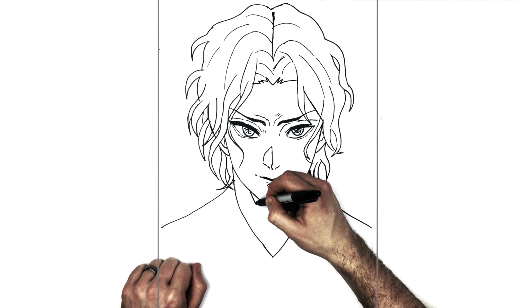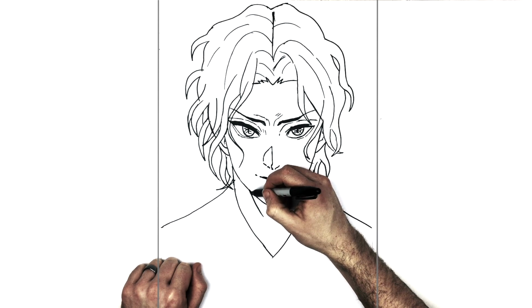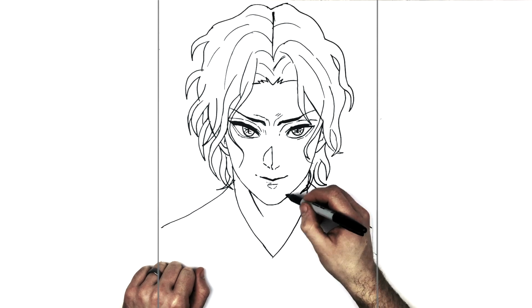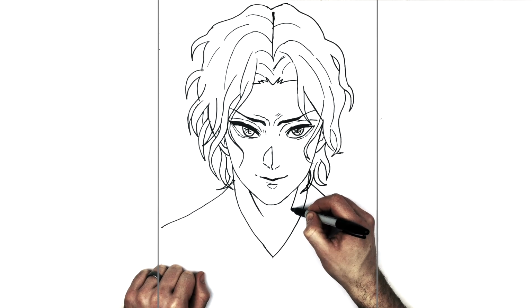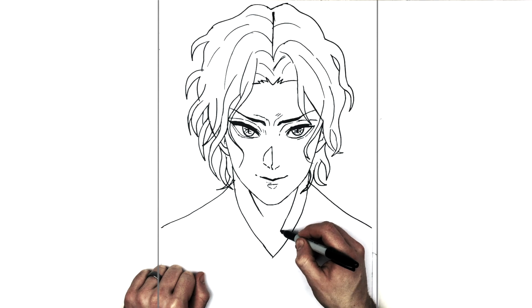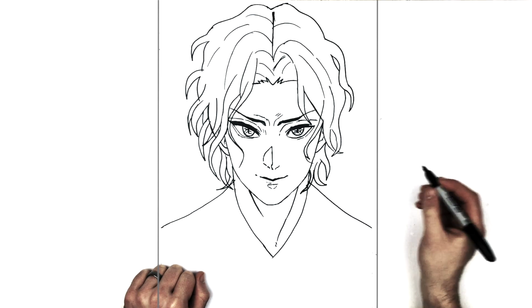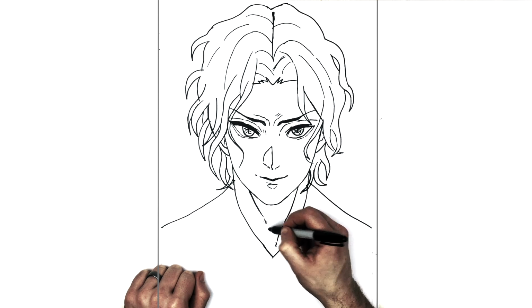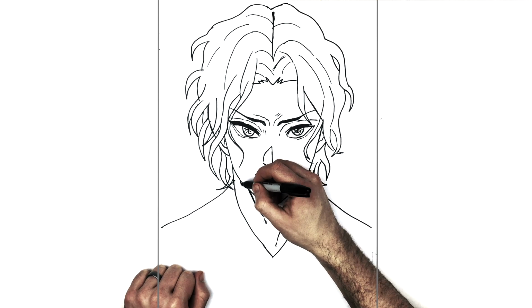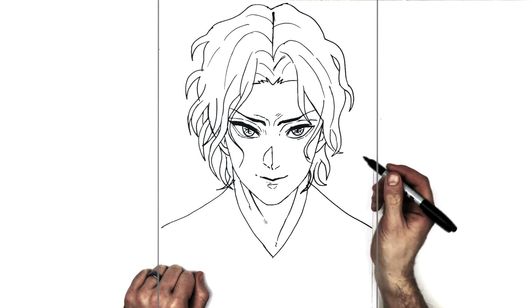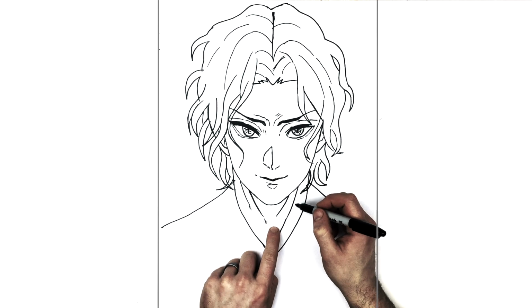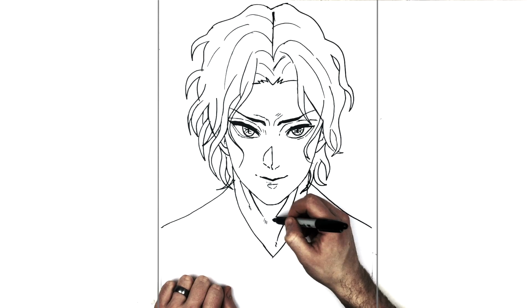Okay, so we've got neck muscle lines, so like a neck muscle line here, and another one, say here, a little bit longer, got some hatching lines on it, like so, maybe another one here, another one in here for where his throat line would be.